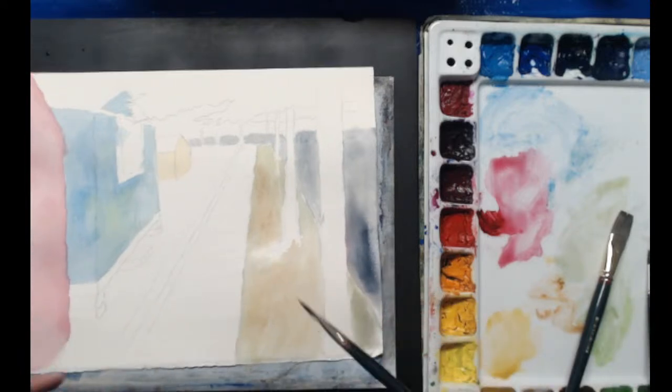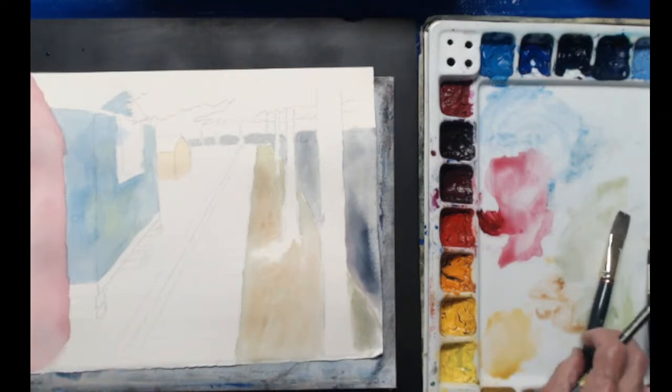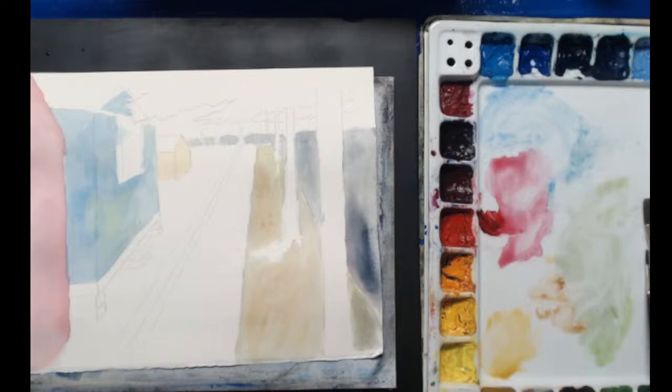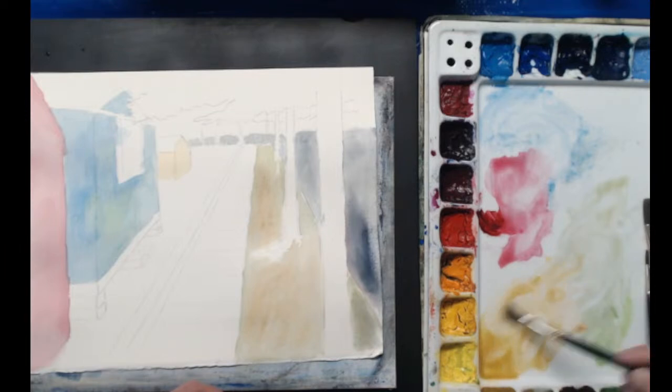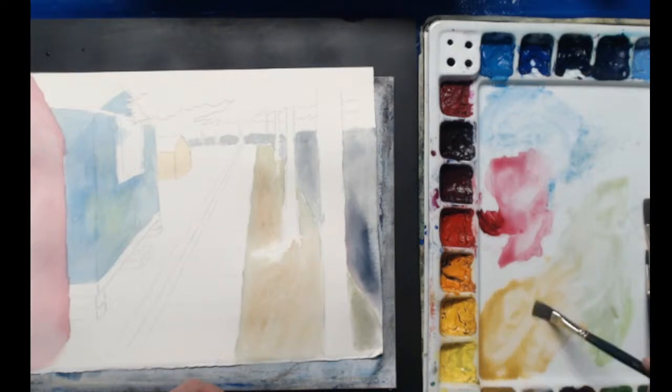Okay. Now the next section is a sidewalk, and it's kind of like a yellow ochre. So I'll mix up a little bit of yellow ochre and a little bit of brown and a little bit of burnt sienna with it. So it's got kind of a light brown color to it. So it'll be very light. Put a lot of water in that mixture.